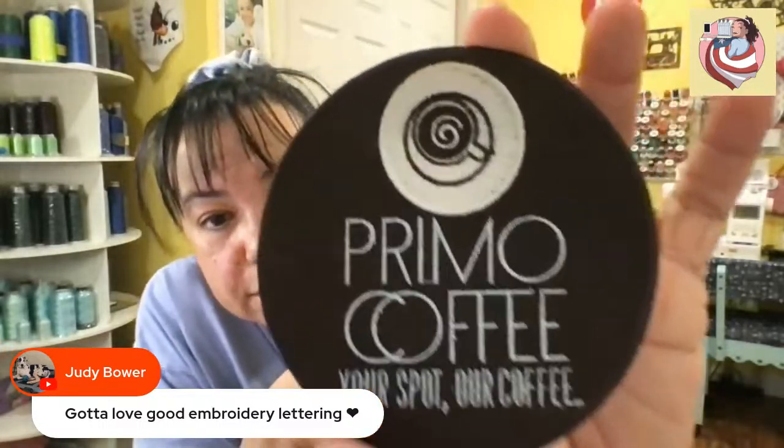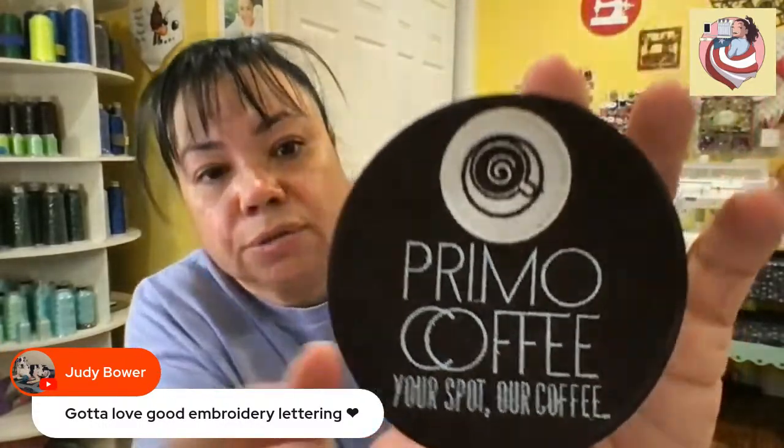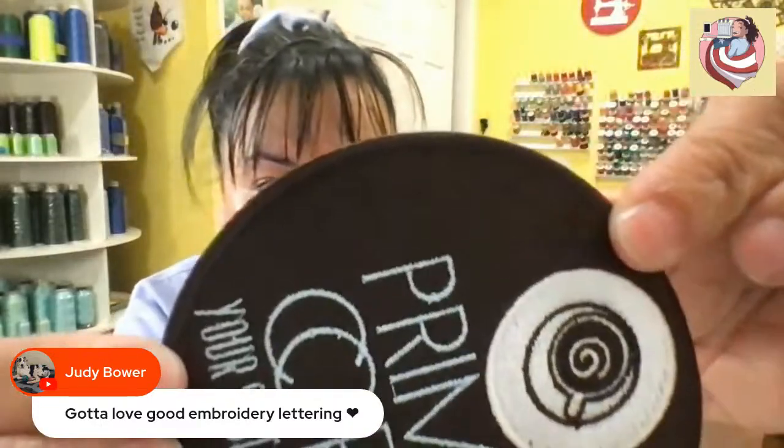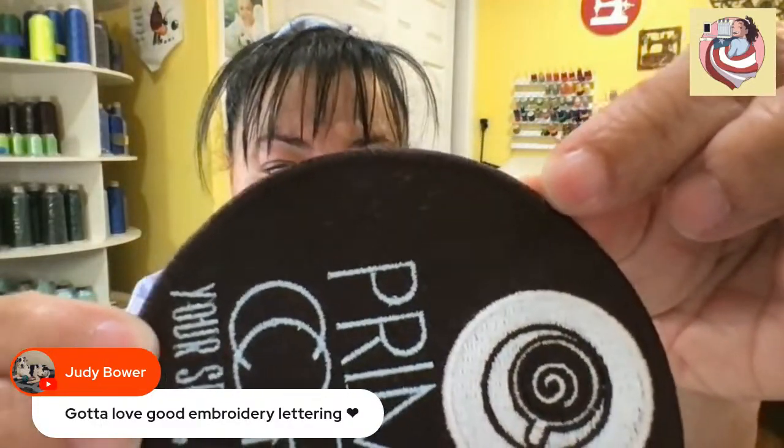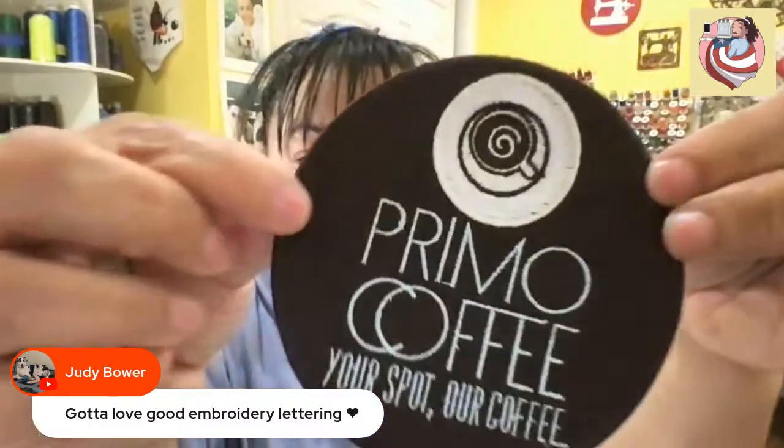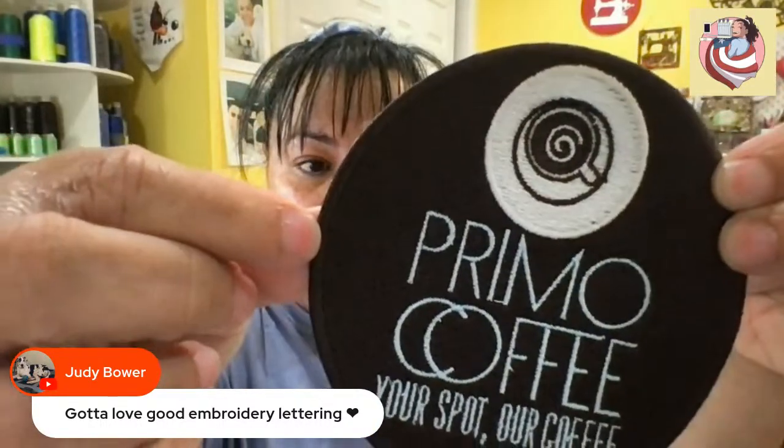If you notice, look at the edges on here. Look at the edge right here. See how smooth it is? This is a patch, but looking at it from afar, you wouldn't think it was. It looks so crisp and clean, the edges.